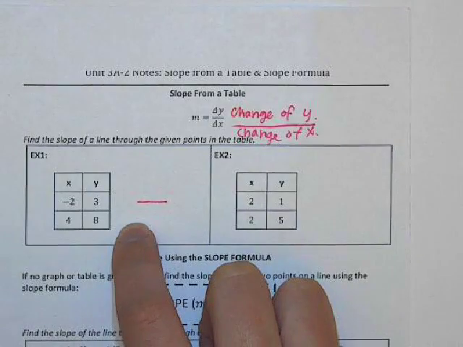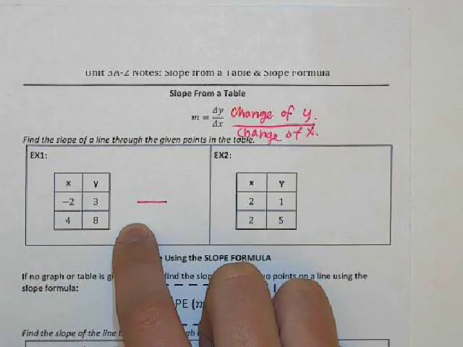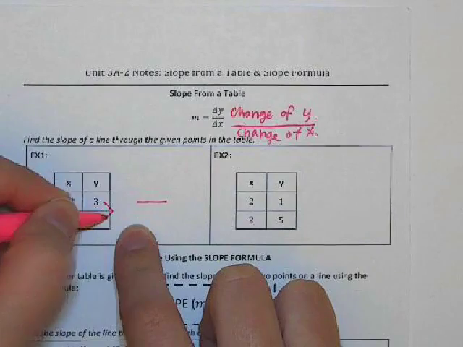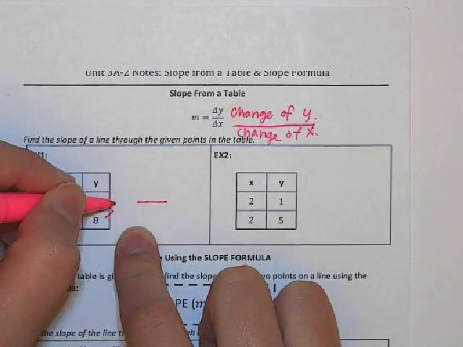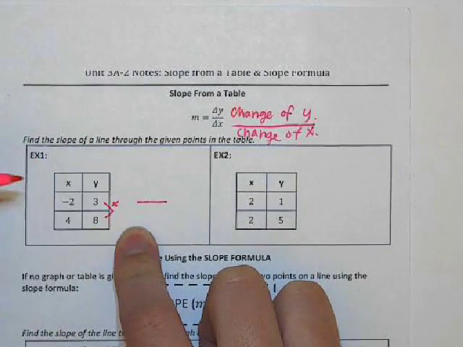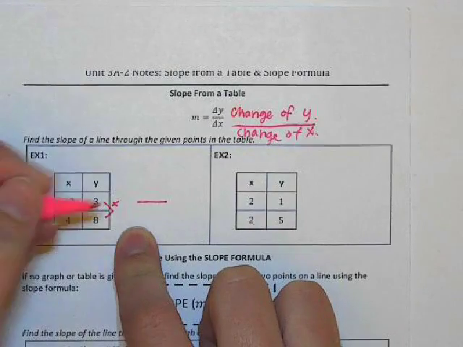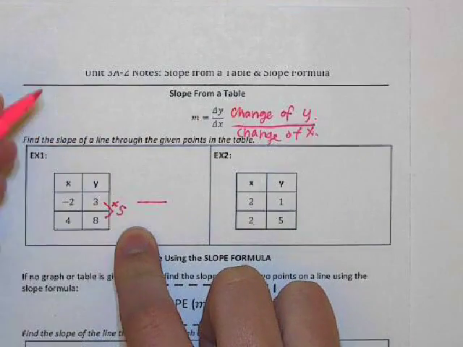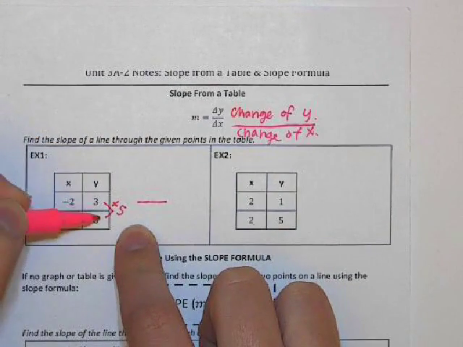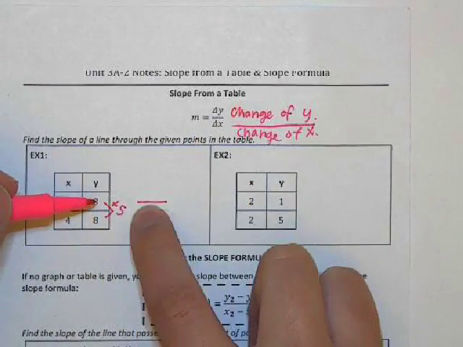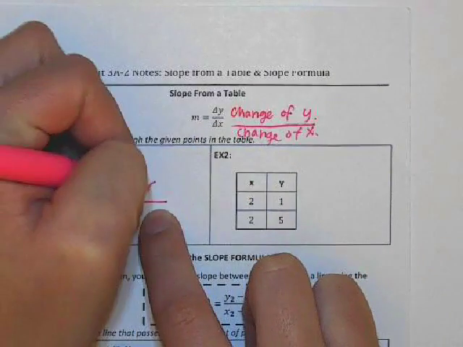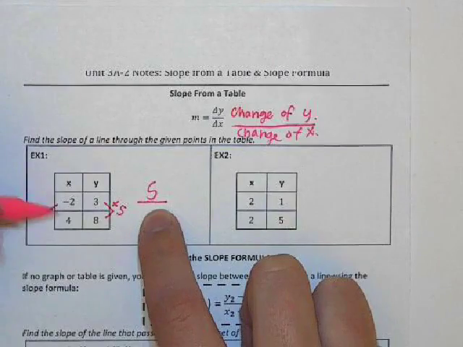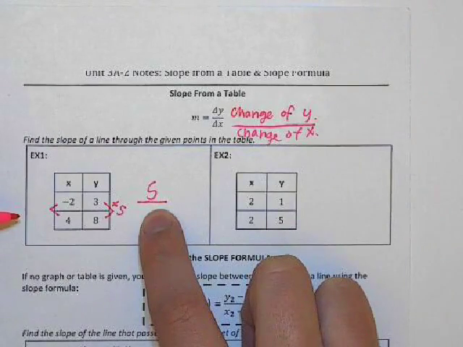And I want to know, how are the y's changing? How are the x's changing? Well, how do we go from 3 to 8? Plus 5. So the change of y, which goes on the top, is a positive 5. How are we changing x? Positive 6.